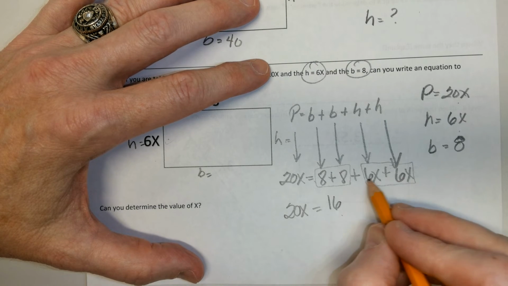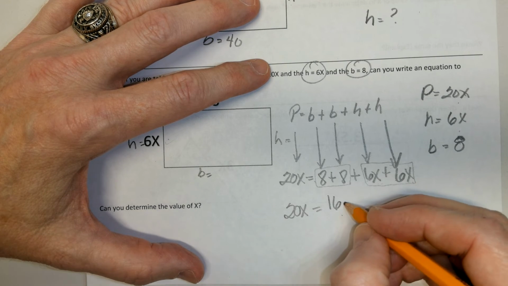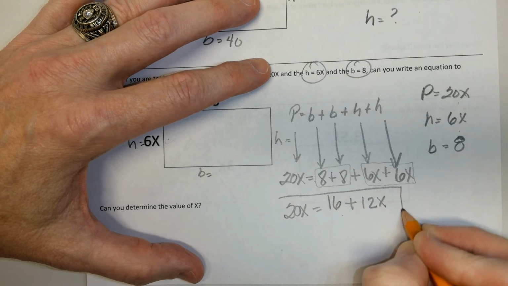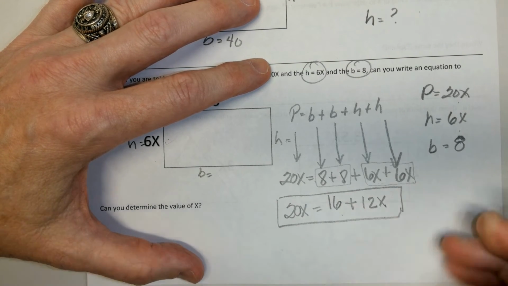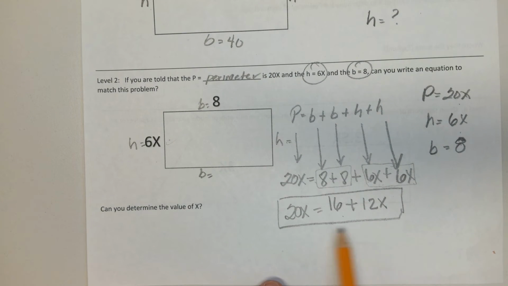You can add these coefficients because they both have a positive x to the power of 1. So 6 plus 6 is 12. We say plus 12x, and look at that. Now we have our 7th grade equation. So this is kind of the fundamentals of decoding equations out of perimeter.